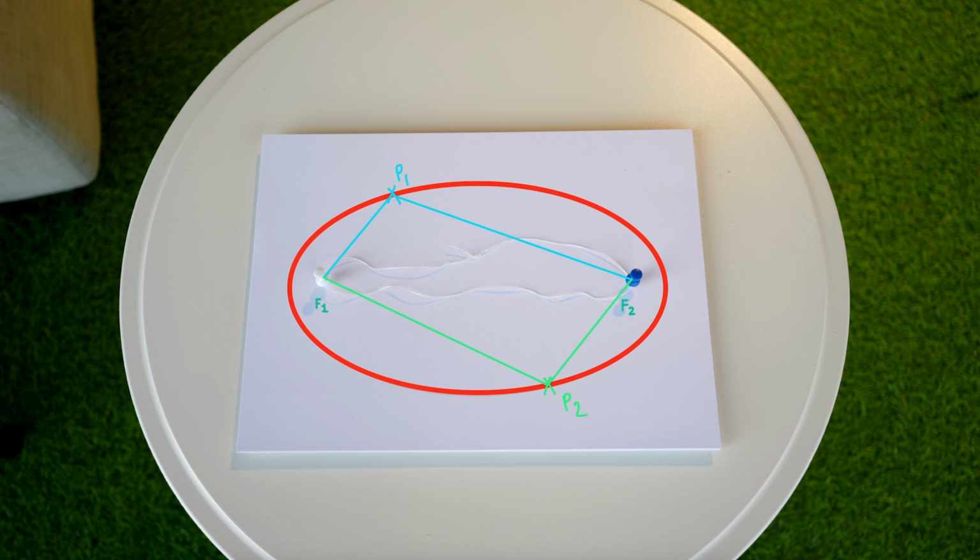If you choose 2 foci and a distance, an ellipse is the set of all points such that the sum of the distances from each focus is equal to the given distance. If we were to get another point as well, let's say P3, it would be the same. So you add these and it would be equal. So that's the entire idea essentially.